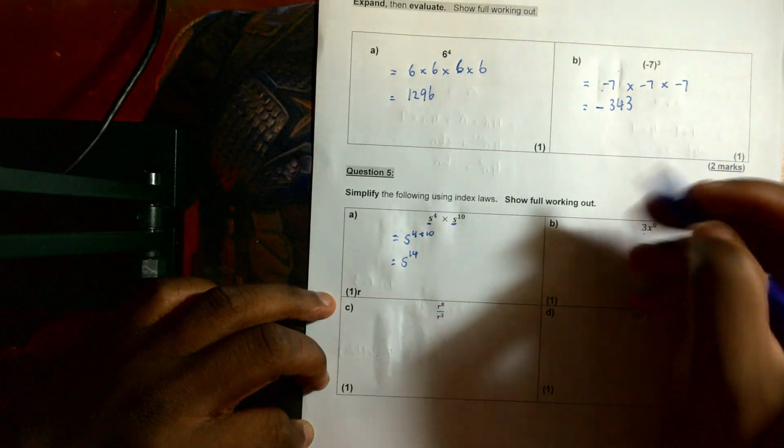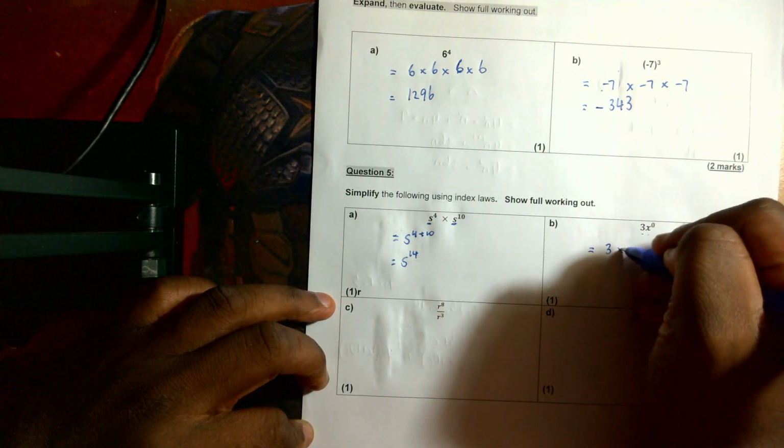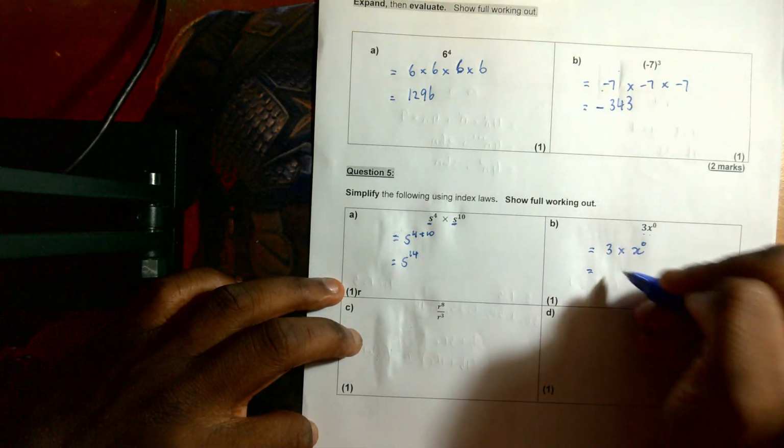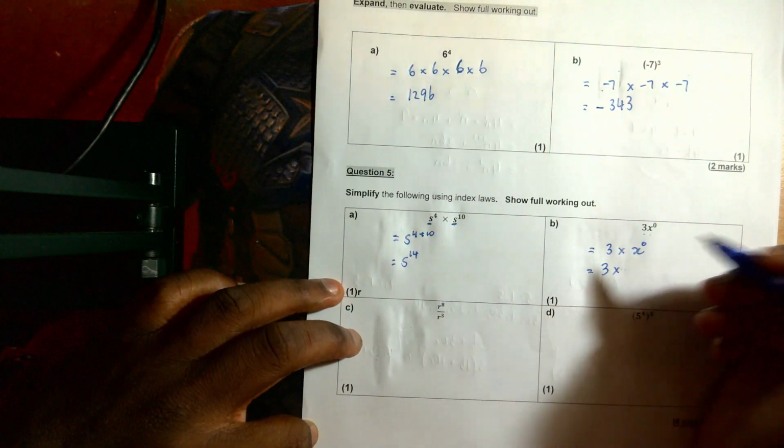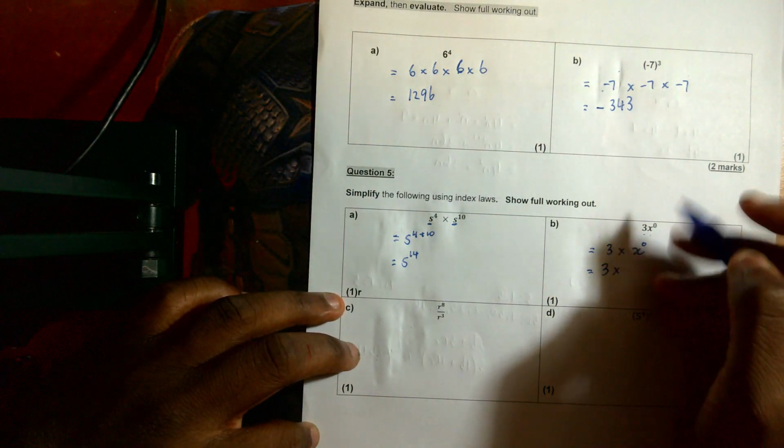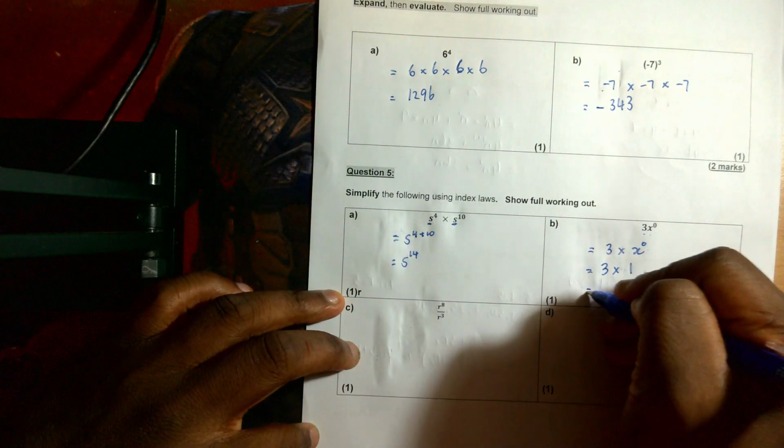Here, I'm going to rewrite this as 3 times x to the 0th power. That's going to be equal to 3 times... we know anything to the power 0 is 1. And we know 3 times 1 is 3.